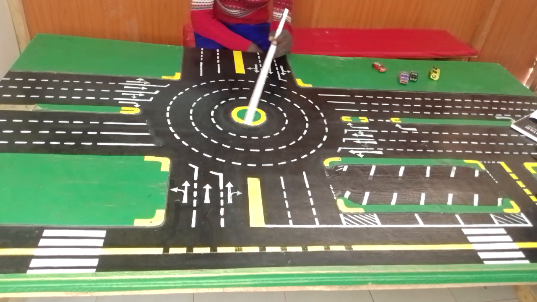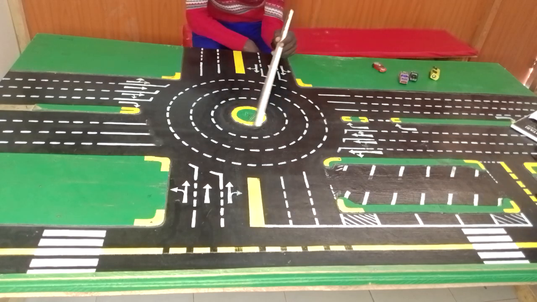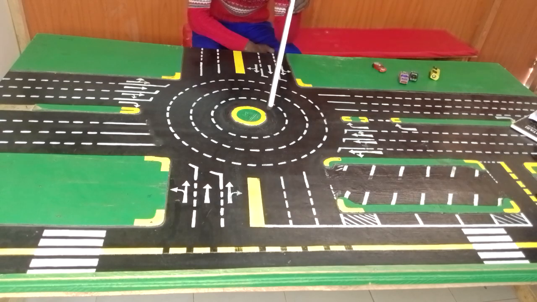This lane here. Roundabout is the innermost lane because it ends up to a full circle.